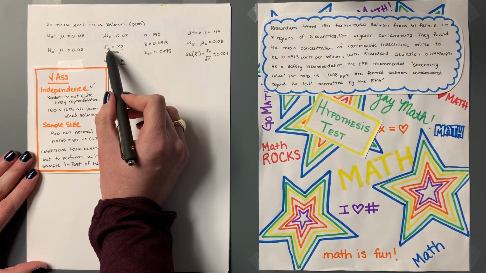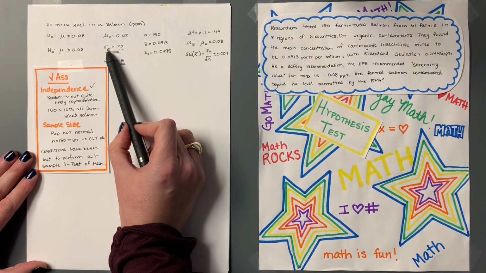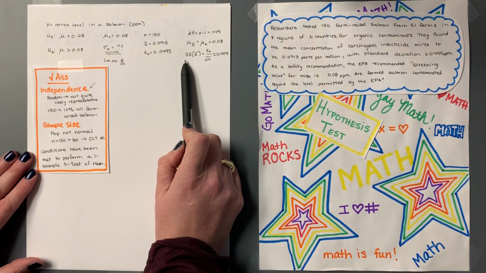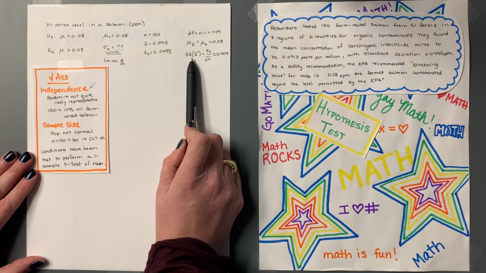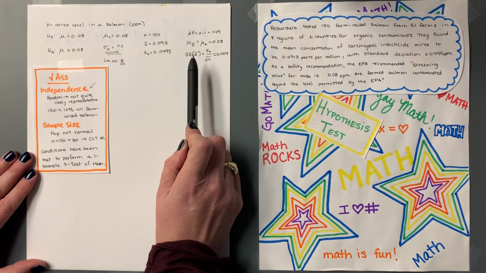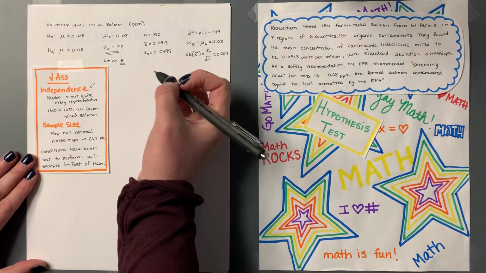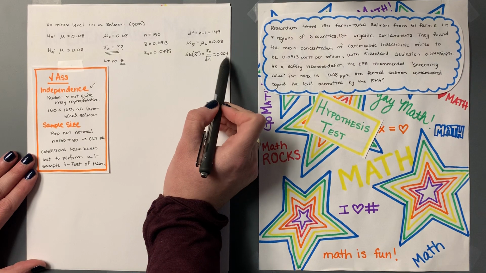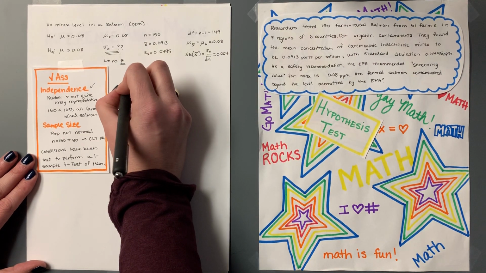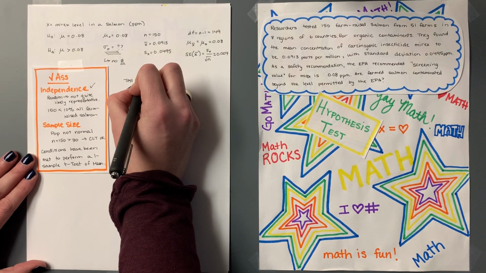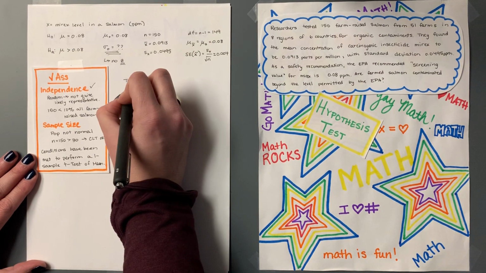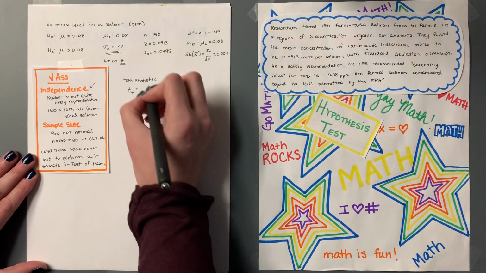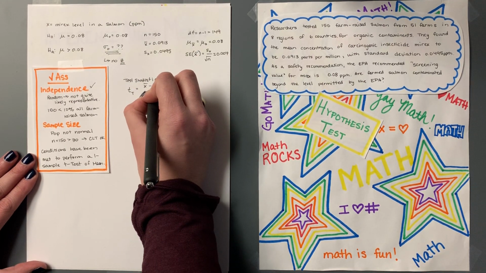Now, we already talked about the fact that because I do not know a population standard deviation, I can't find the true standard deviation of my sampling distribution. So this is an estimate of my standard deviation of the sampling distribution. So I'm going to use the standard error. And to account for that additional uncertainty, because this is much more uncertain, my test statistic is going to be a t-value instead of a z. So I'm using the t distribution.